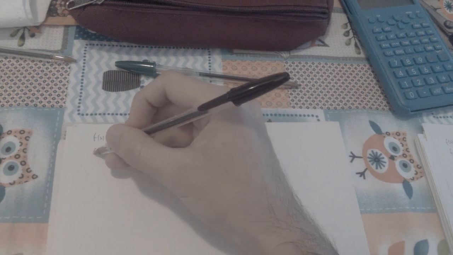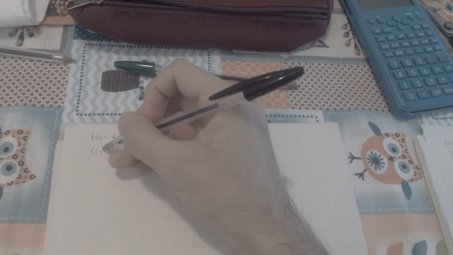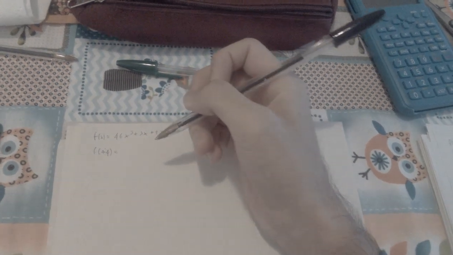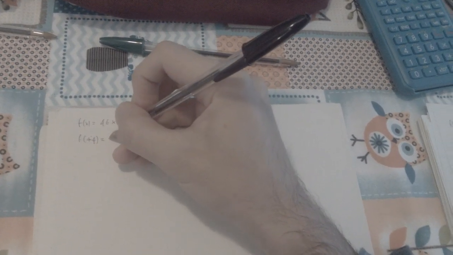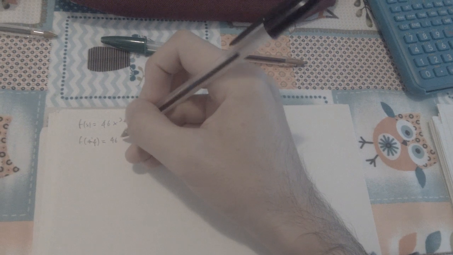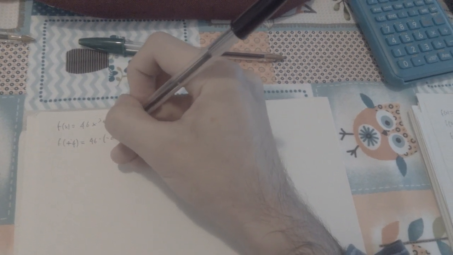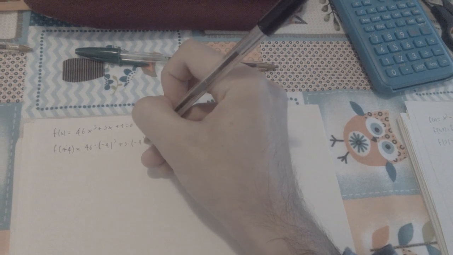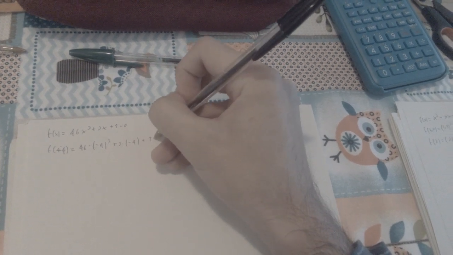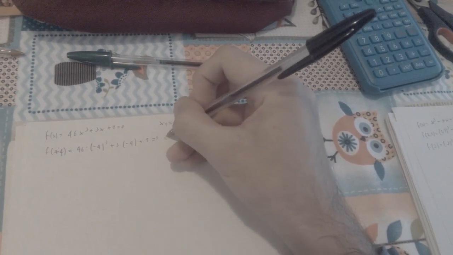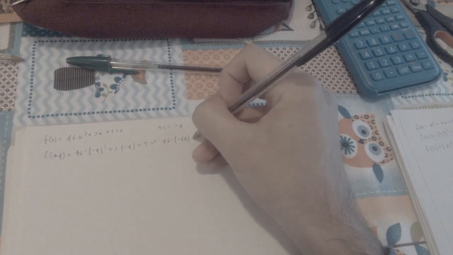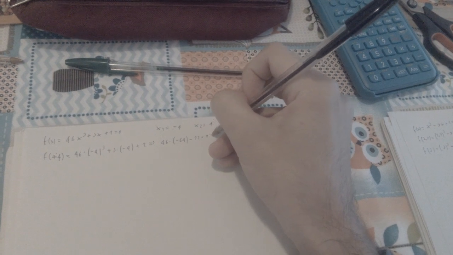So if I plug them back into my function, I'm going to get f of negative 4, which is going to give me 46 times negative 4 cubed plus 3 times negative 4 plus 1. It's going to give me 46 times negative 64 minus 12 plus 1.